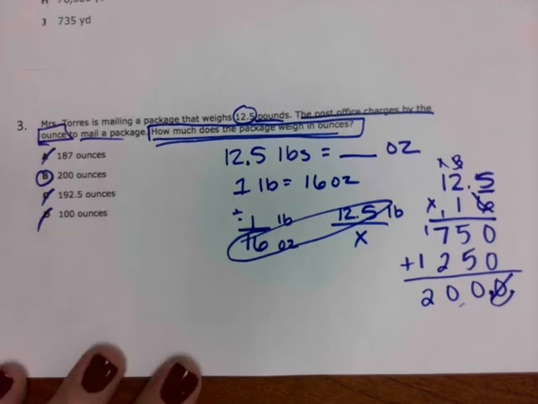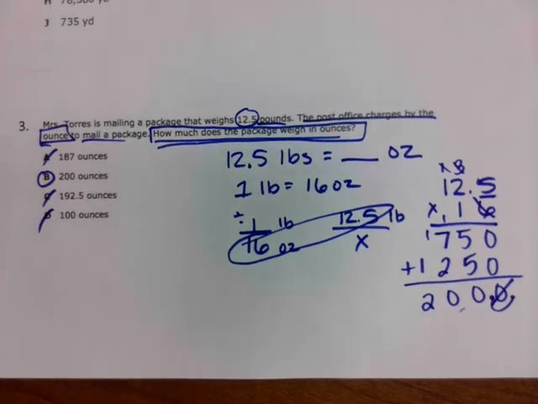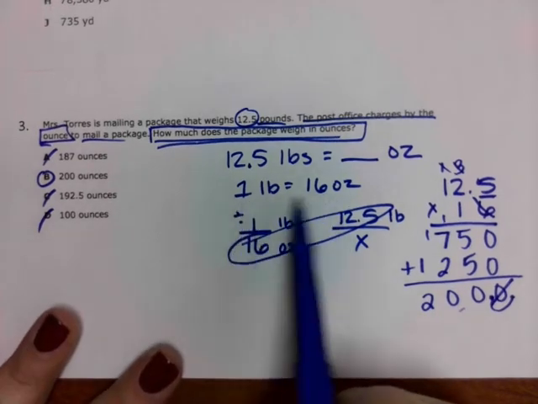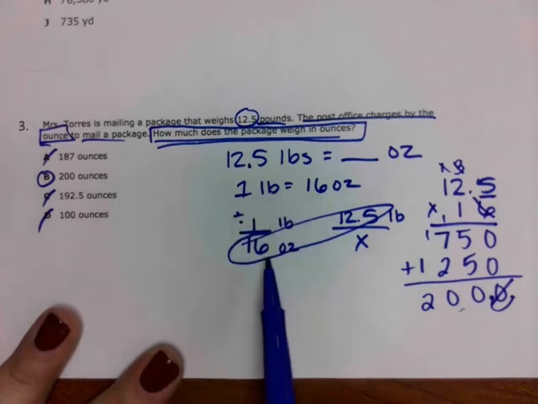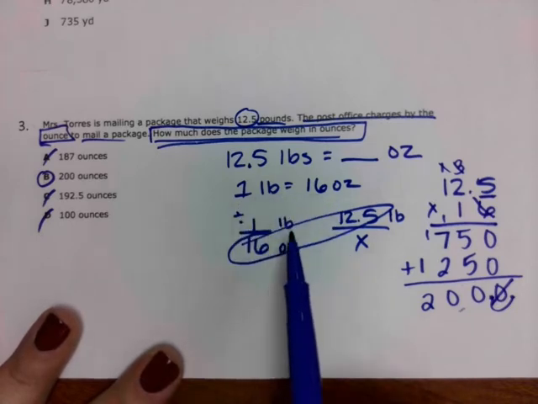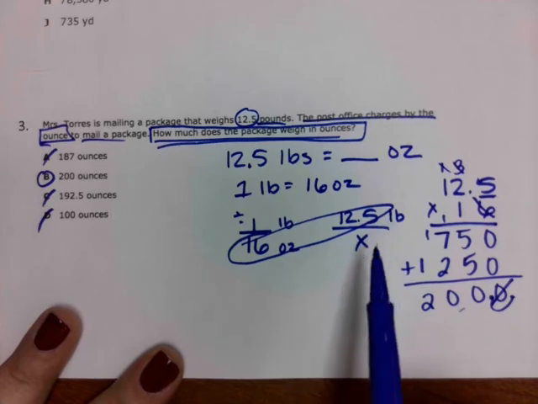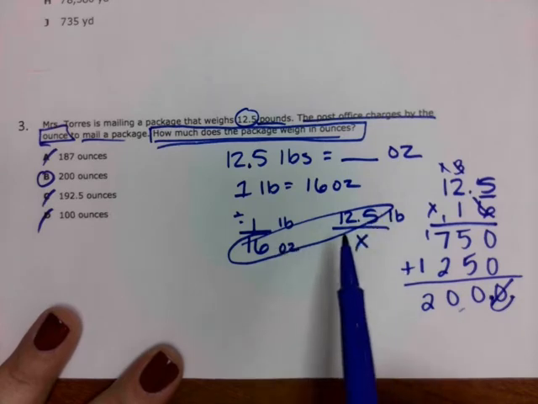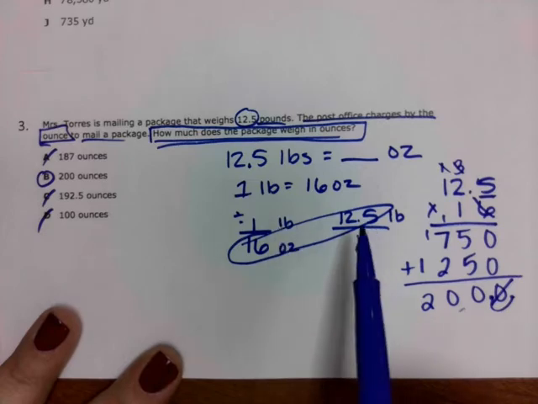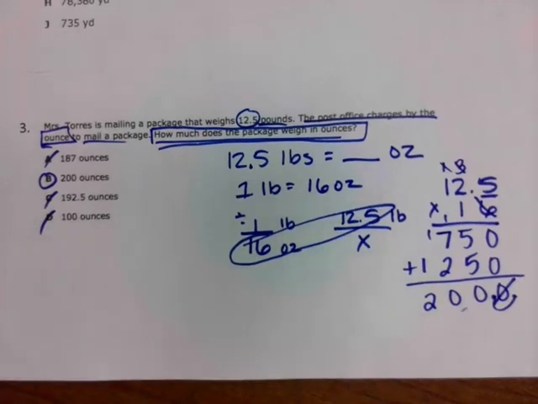All right, guys, just like yesterday, it's just setting up that proportion. Remember, your first ratio comes from your chart. Write it as a fraction. Don't forget your labels. Labels make it easier to place that last number to know where it goes. If it was ounces, I would have put it on the bottom, but because it was pounds, I put it at the top. All right, and then cross multiply and divide to solve.